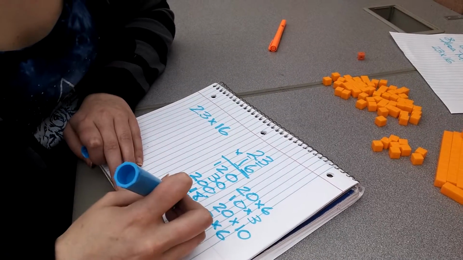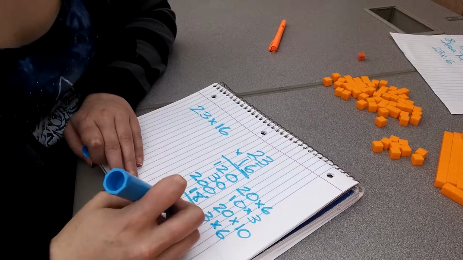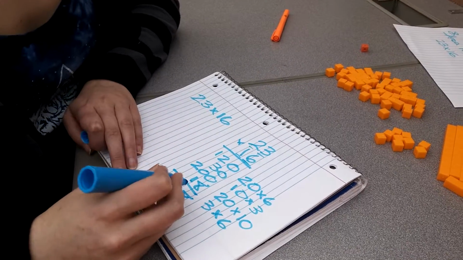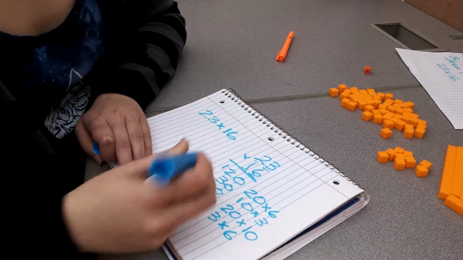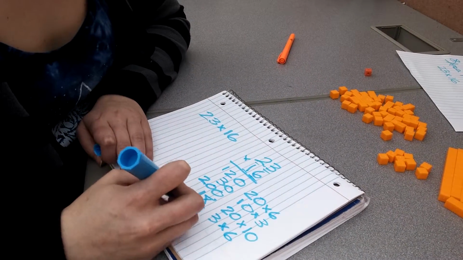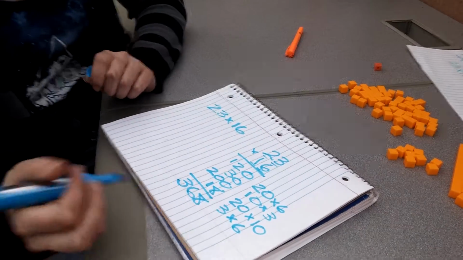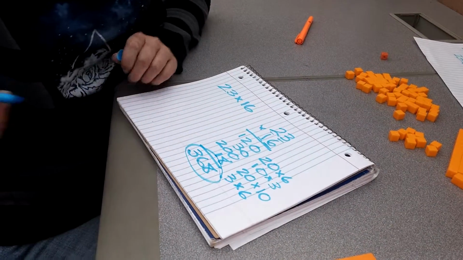And if we add all of those together, so in our ones place we have 8, in our tens place we have 6, and in our hundreds place we have 3. So our total that we're going to get today is 368.